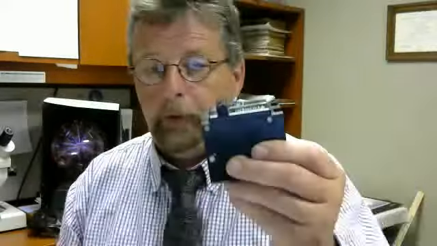Article 110 covers a bit on interrupt rating and short circuit current ratings. All electrical equipment comes rated with the short circuit data. I have here a 2-pole, a double-pole circuit breaker, household variety. If you can see on there, it says 10,000. That's the short circuit rating, 10,000 amperes. If there were a short to occur in the circuit that this device is a part of, it can withstand up to 10,000 of those short circuit amperes.